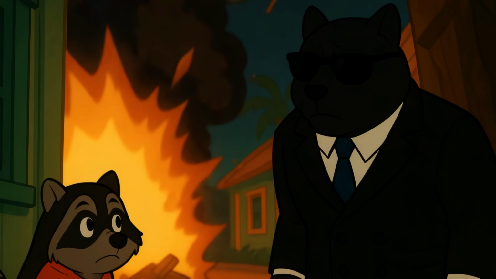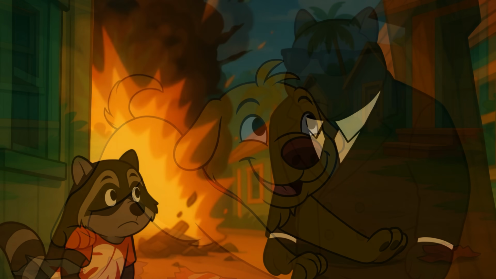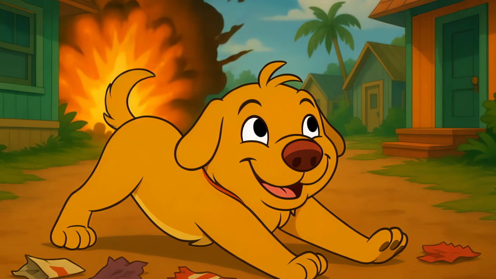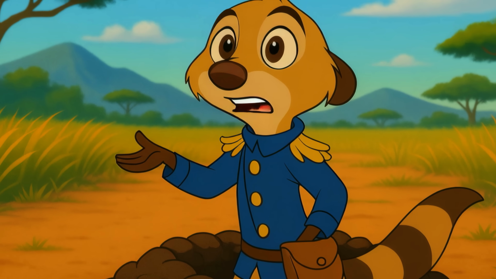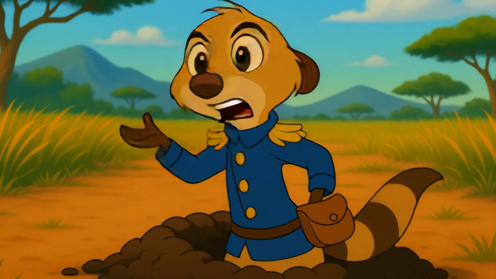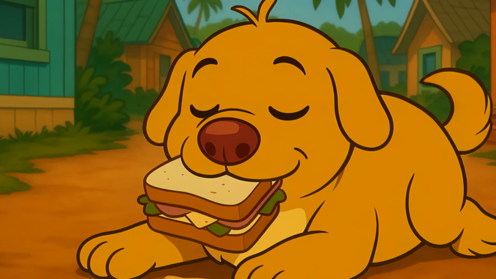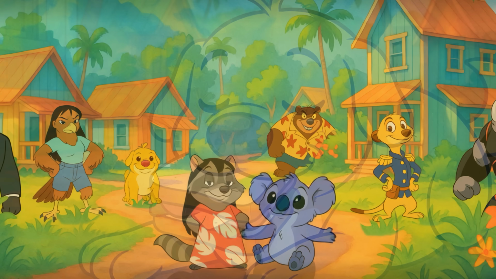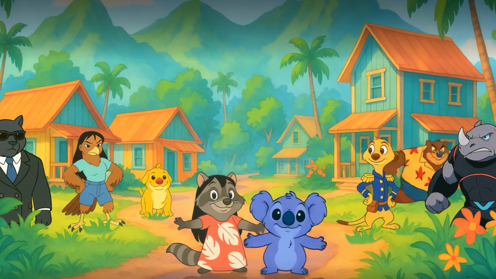Cobra Bubbles, a panther in the shadows, already on the scene before trouble even starts. Some protect, some snack, some still talk way too much. Pleakley, as a meerkat, never stops scanning or chattering. Reuben, now a golden retriever, naps through the chaos with a sandwich in his mouth. Lilo and Stitch as animals. It's still ohana, just with claws.